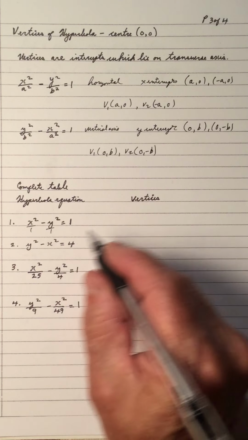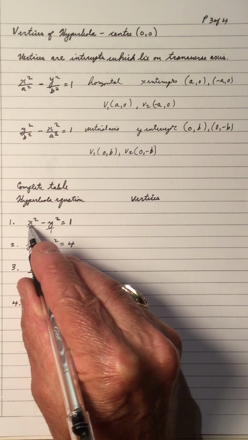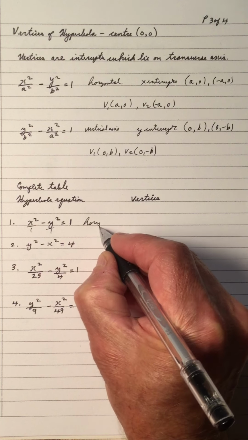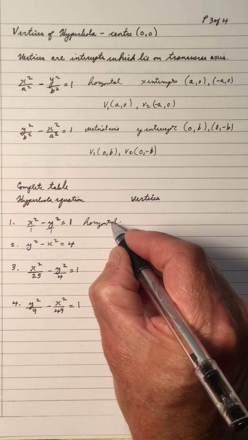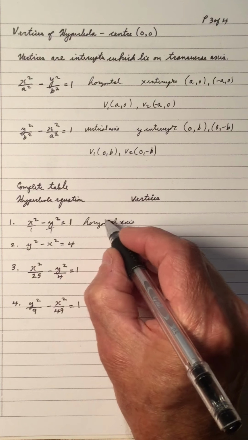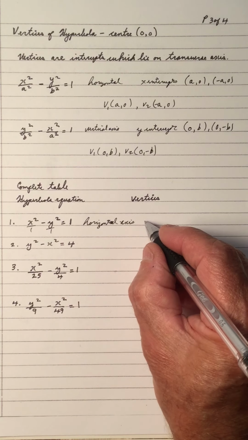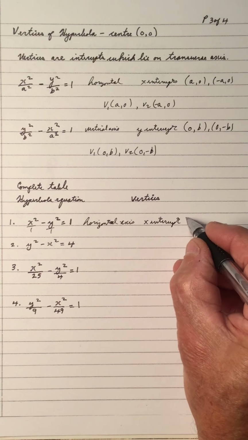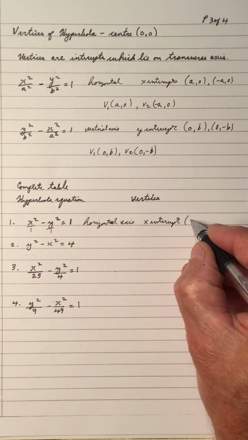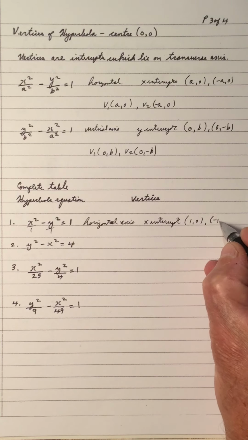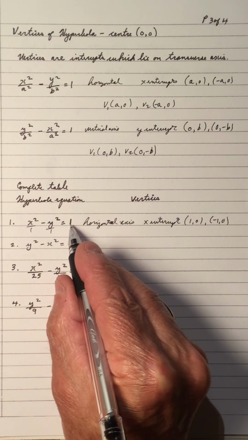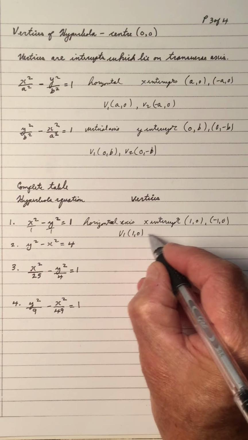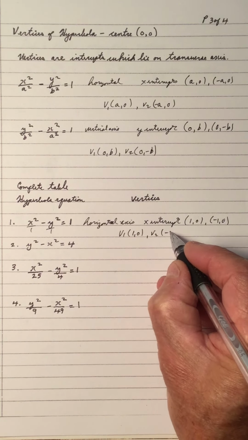So the transverse axis is the horizontal axis, and that means the x-intercepts are x is 1, 0, and negative 1, 0. If x squared equals 1, x is plus or minus 1. That means vertex 1 is 1, comma 0, and vertex 2 is negative 1, comma 0.